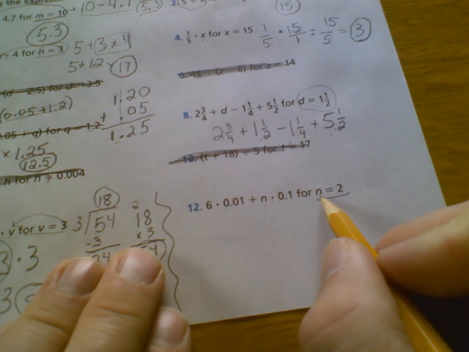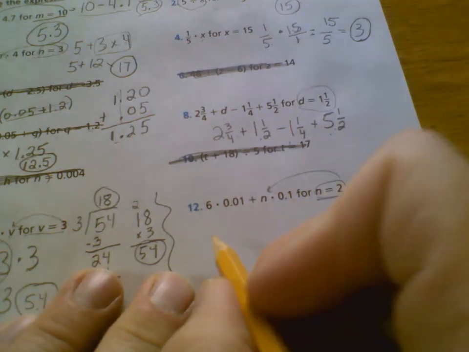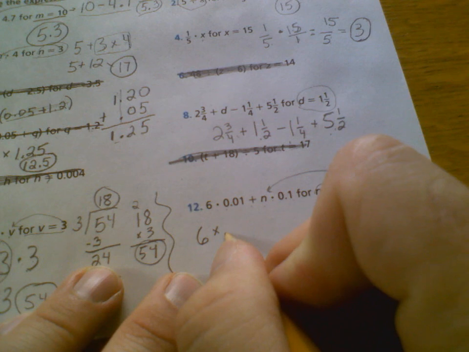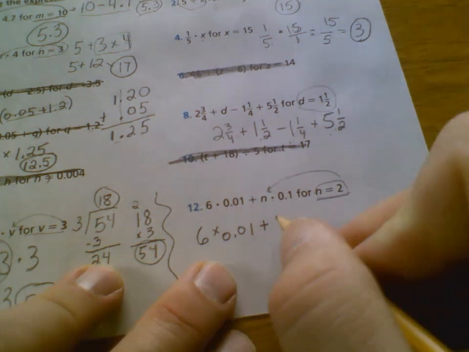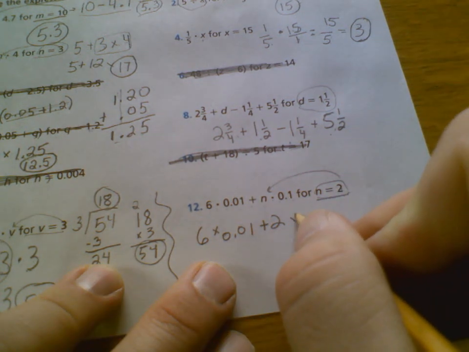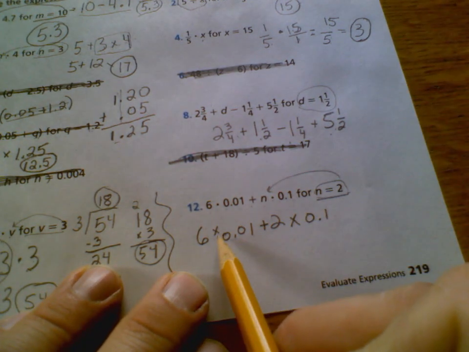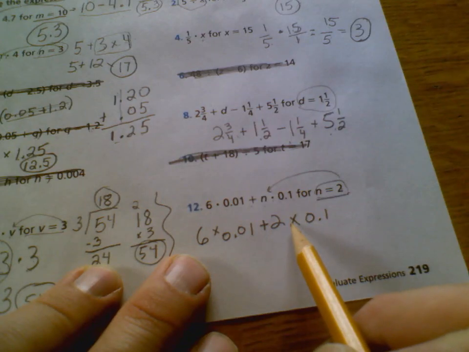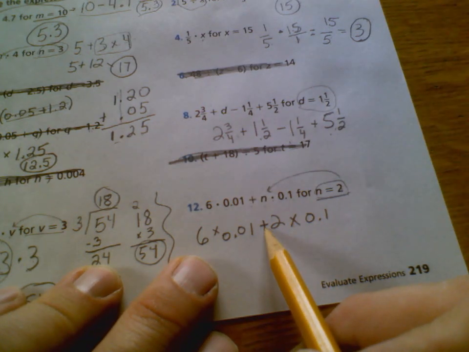Okay, so let's first rewrite it with the n back in here. Let's take 6 times 0.01 plus 2, got the 2 right here, times 0.1. Now here's the issue. We have a multiplication grouping, then we have a multiplication grouping. According to our rules, we do multiplication first, and then we add.